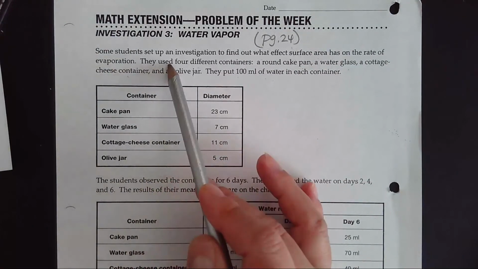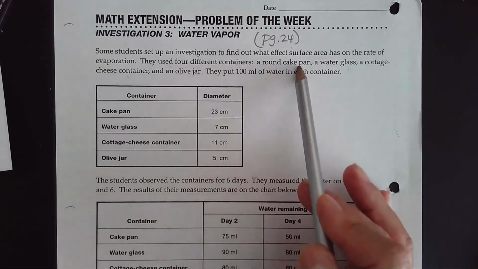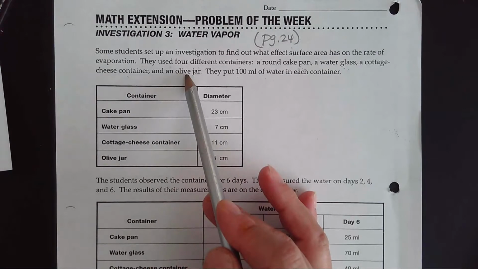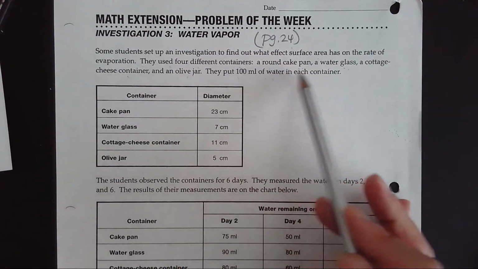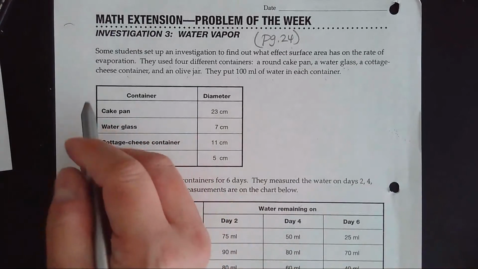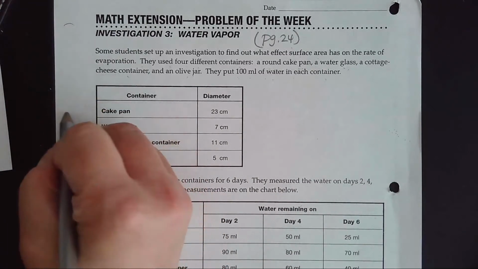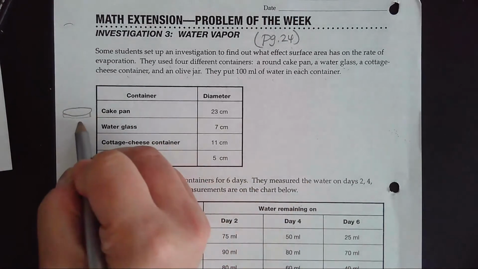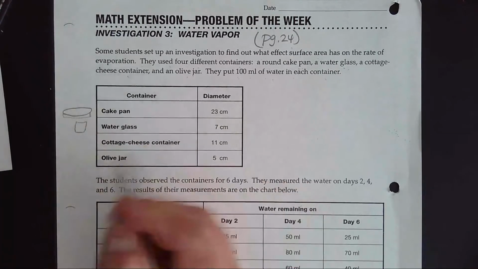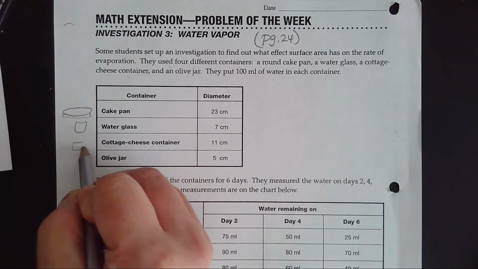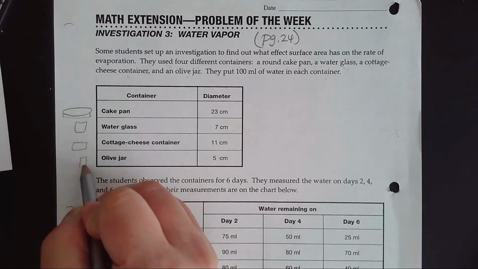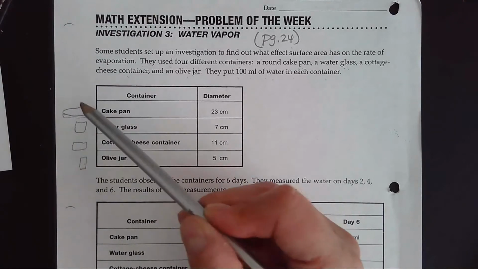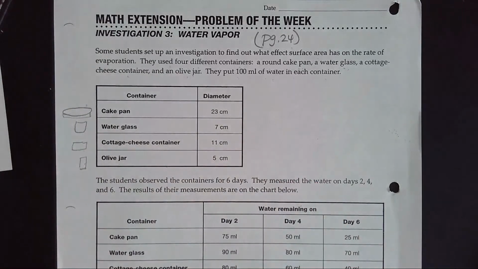They used 4 different containers: a round cake pan, a water glass, a cottage cheese container, and an olive jar. They put 100 milliliters of water in each container. Now I want you to visualize here. You have a cake pan, a water glass, a cottage cheese container, and an olive jar. Look at the shapes of those objects, and that may help guide your understanding from the experiment that we just did.